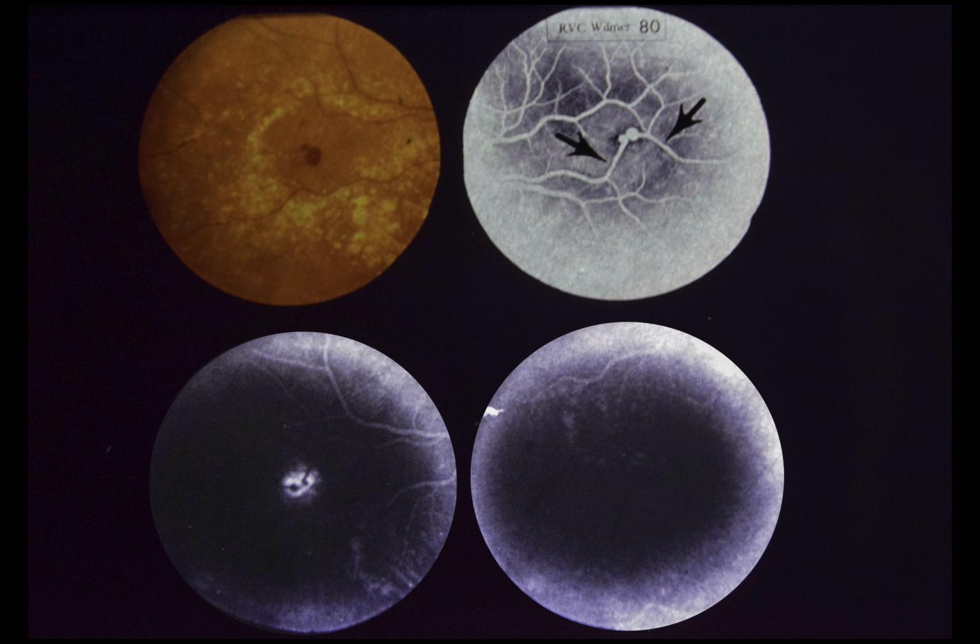This 70-year-old white female noted gradual decrease in vision in the right eye. Upper left, note hemorrhagic lesion surrounded by lipid ring. Also note marked hyalinization of branch retinal arteriole passing through center of lesion. Two small nodular lesions are seen beneath superficial hemorrhage.